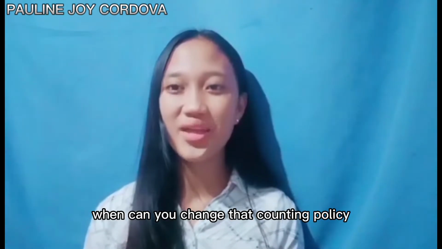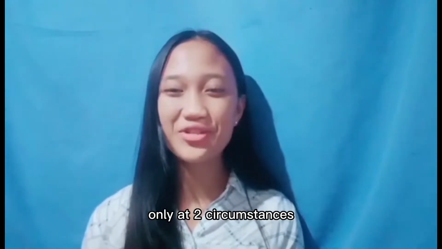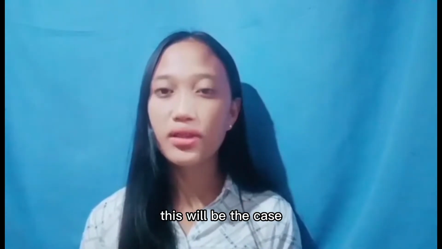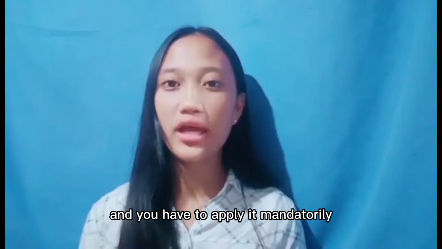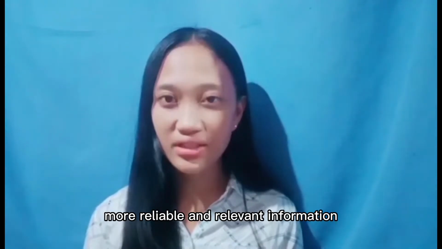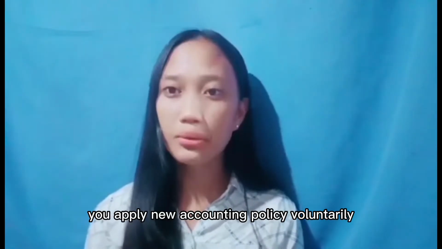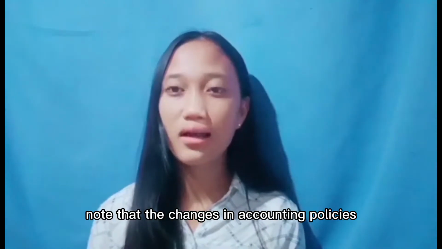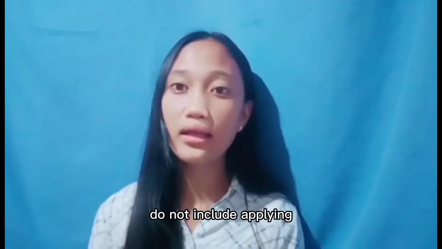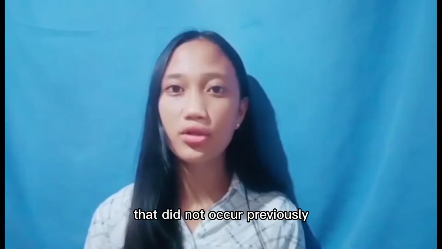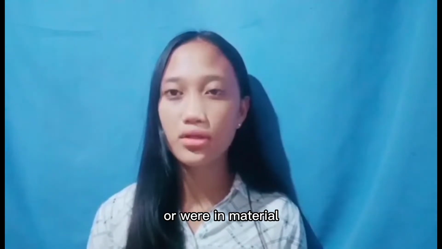When can you change the accounting policy? Only in two circumstances. When it is required by another IFRS. This will be the case when a new IFRS is issued and you have to apply it mandatorily. Or when the new accounting policy provides better, more reliable, and relevant information. In this case, you apply the new accounting policy voluntarily. Note that the changes in accounting policies do not include applying an accounting policy to a kind of transaction or event that did not occur previously or was immaterial.